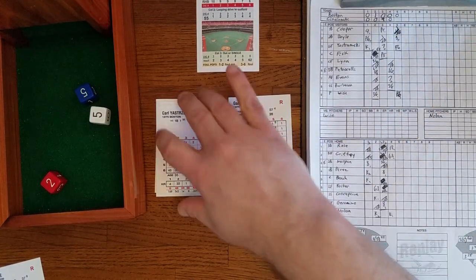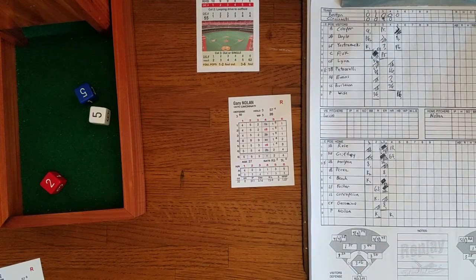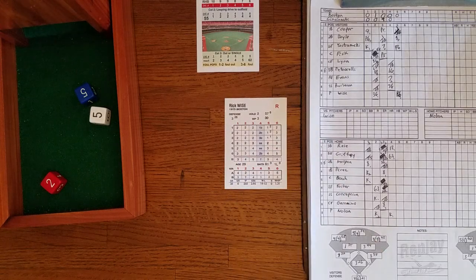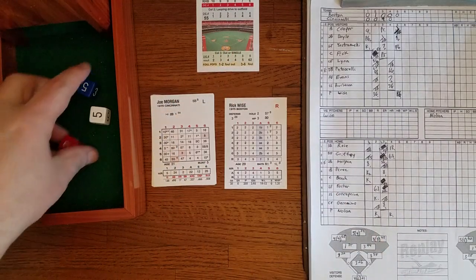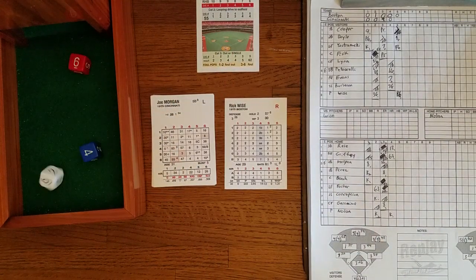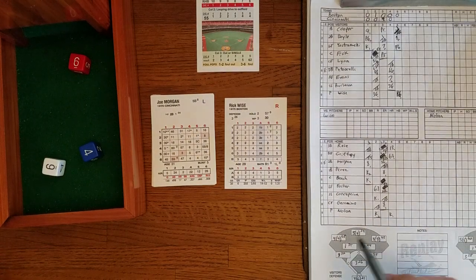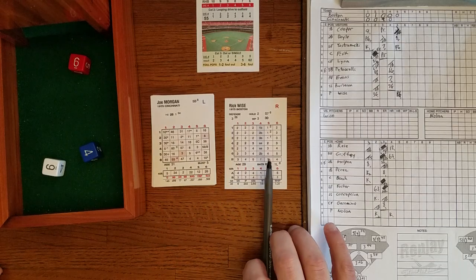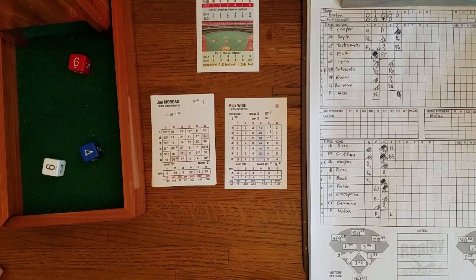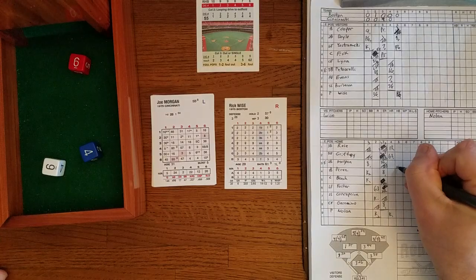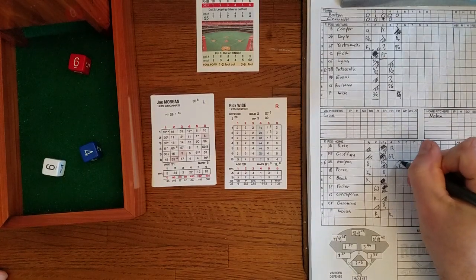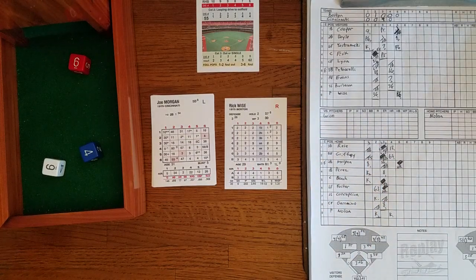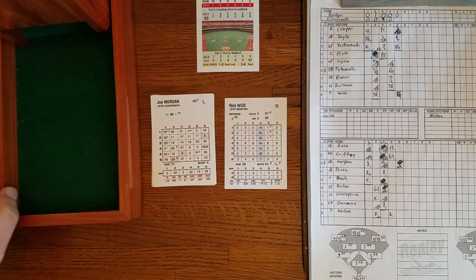So we go to the bottom of the 5th. Still 4-1 Cincinnati. Rick Wise back out, facing Joe Morgan to lead it off. Morgan has flied to center and walked. 6-6 is a 10. 6-4 is a 3. That's a 13. That's gone. Joe Morgan, home run. Anything 12 to 16 in column 6 is a home run. So that's gone. It's now 5-1.